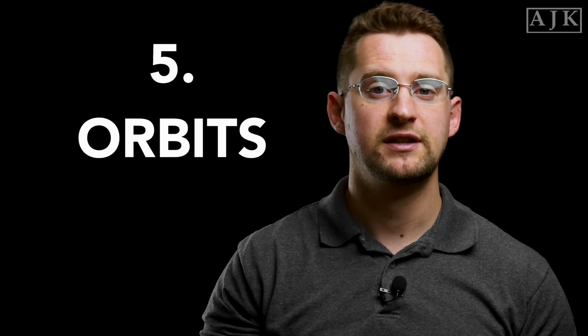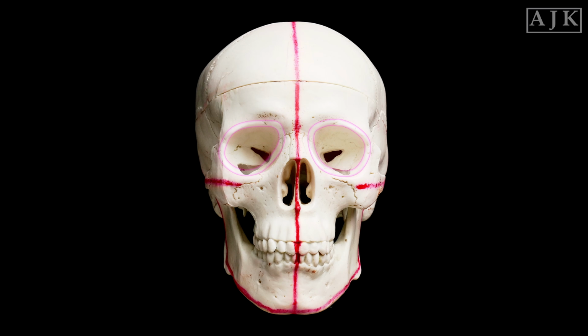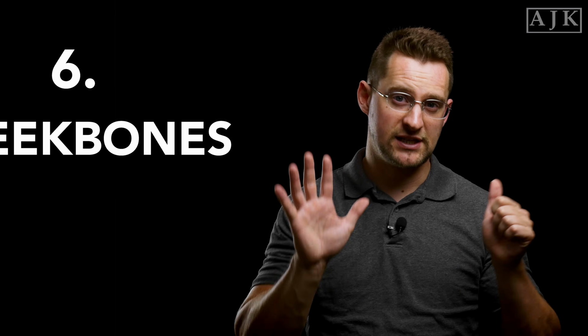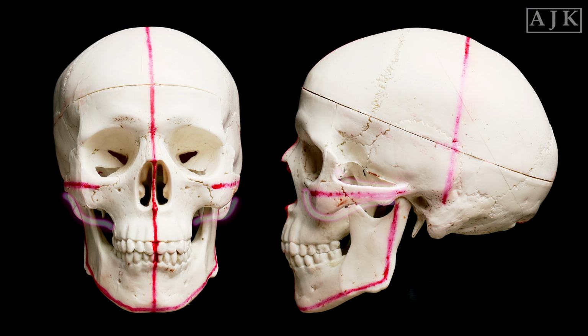Number 5, the orbits, or the eye sockets. Like other features, female eye sockets are usually more rounded, and male eye sockets are typically more square. Number 6, the cheekbones, or the zygomatic bones or zygomatic arch. Female cheekbones tend to be more rounded and lower on the face, while male cheekbones are often higher and more angular. Number 7, the jawbone or the mandible.